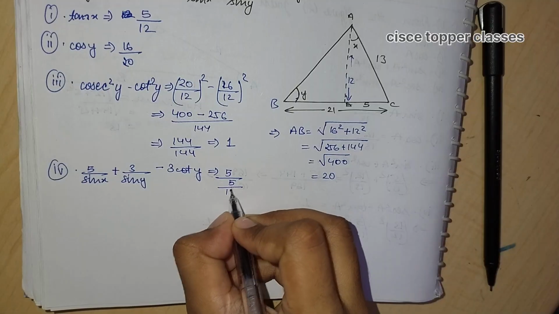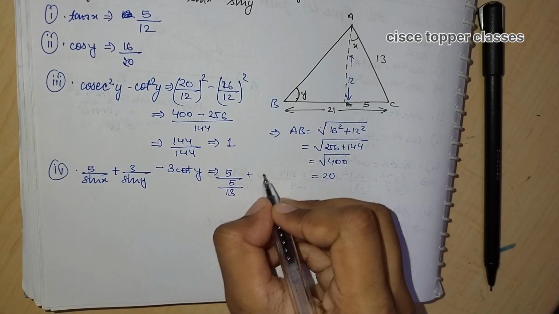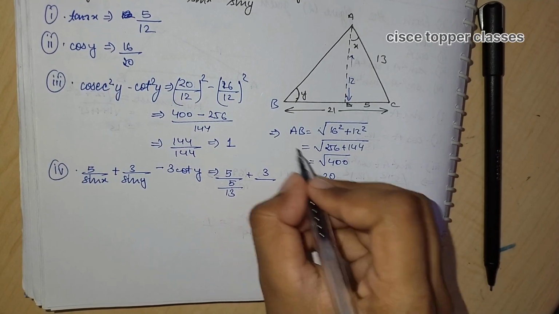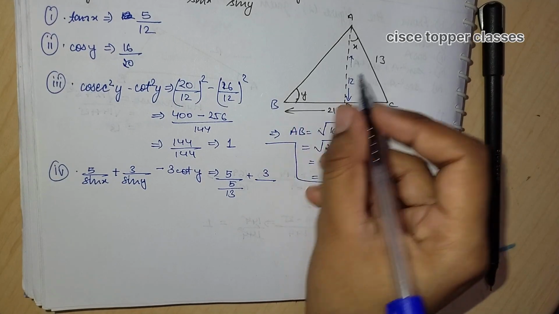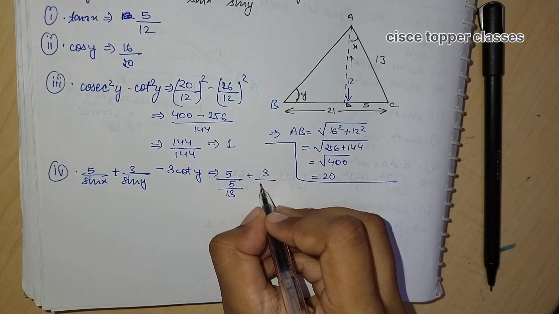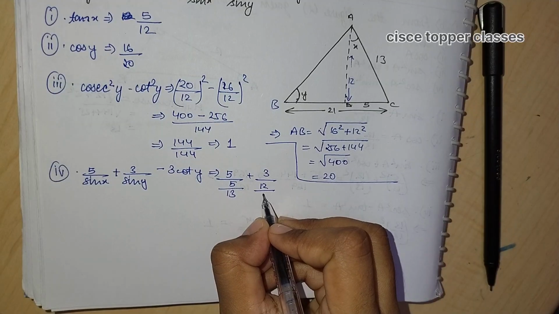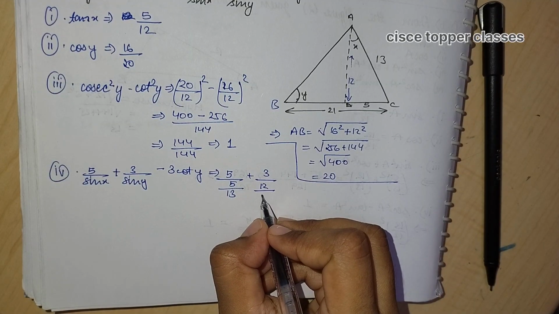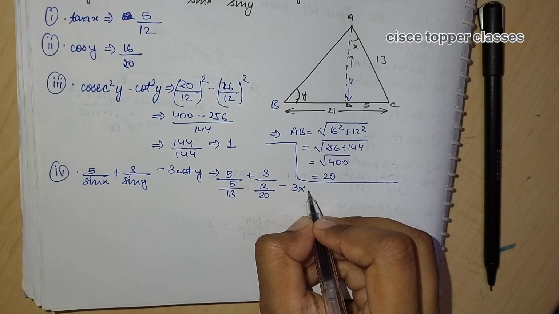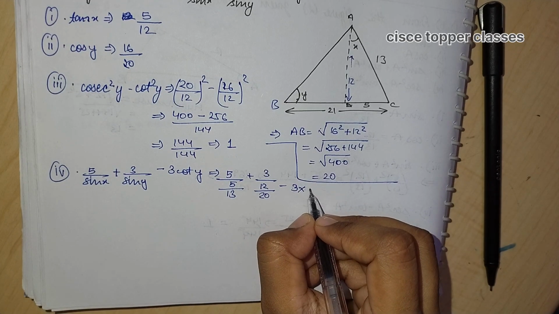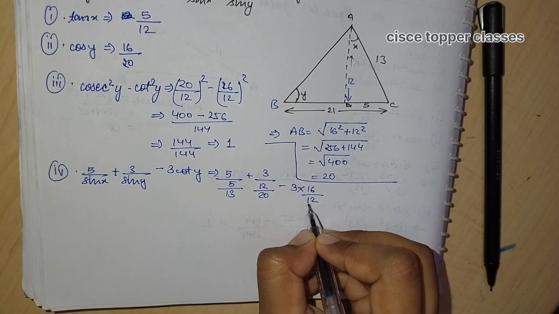So 5 by 13 is the sin x, plus 3 into sin y. Sin y is perpendicular by hypotenuse, so 12 by 20 we can write. Now minus 3 into cot y. Cot y is base by perpendicular, so it will be 16 divided by 12.